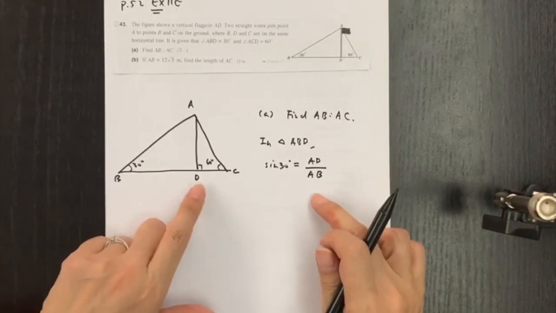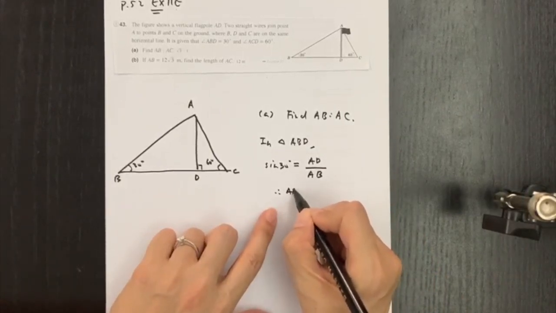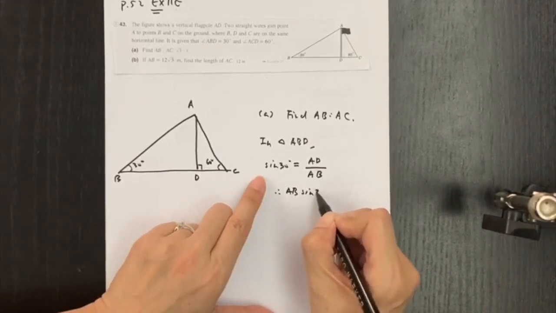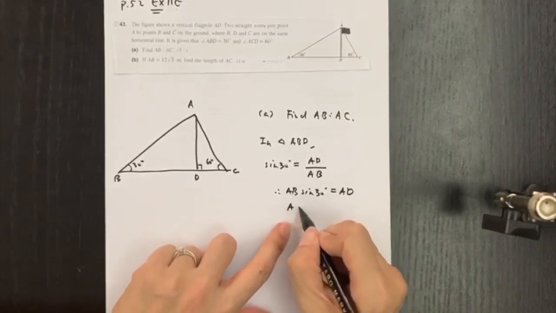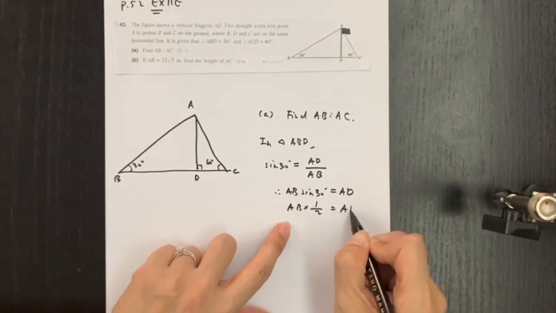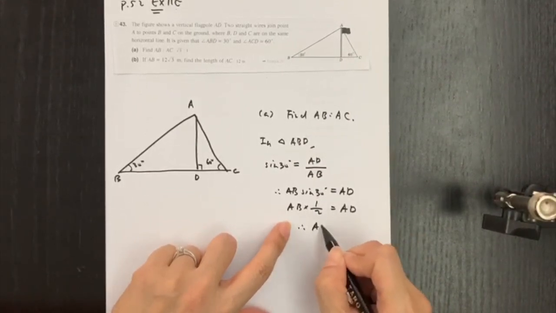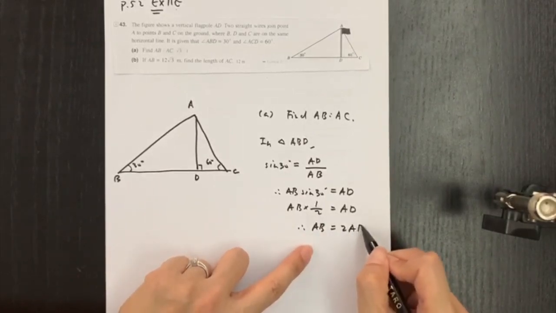Okay, and then I can change the subject to AB. Therefore, AB sine 30 is equal to AD. And then what is sine 30? Sine 30 is 1 over 2, equal to AD. Therefore, AB is equal to, I move this to the right hand side, 2AD.